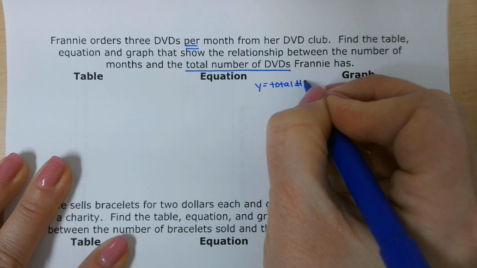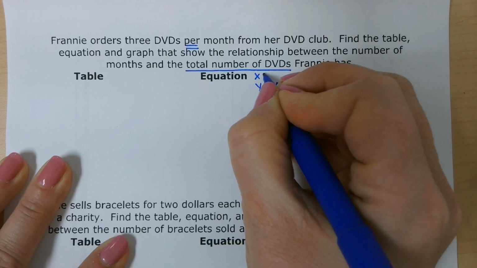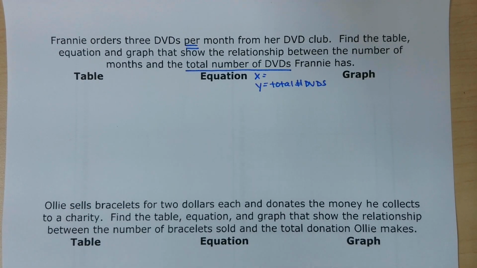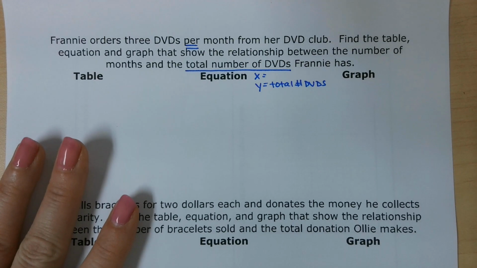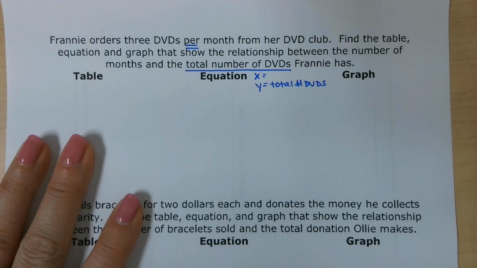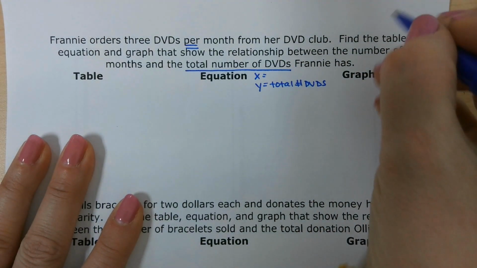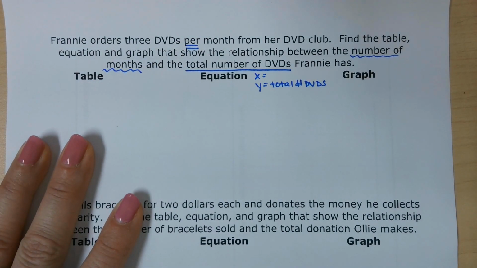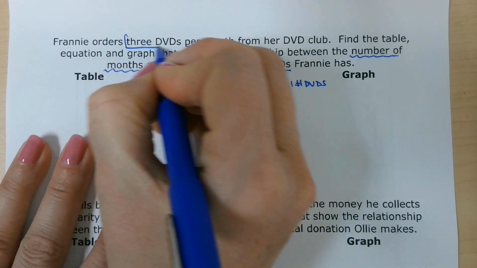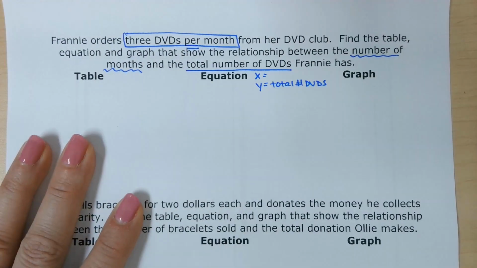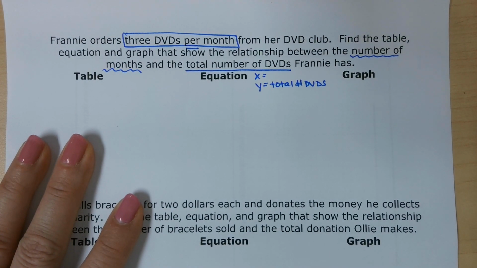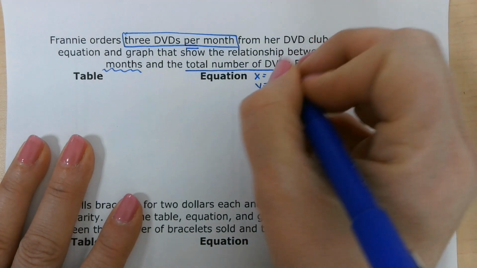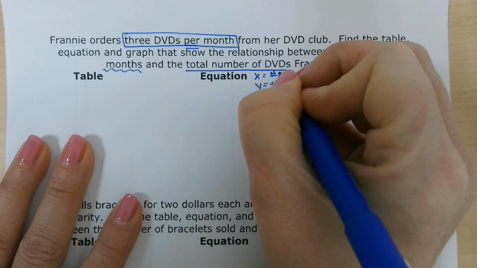Total number of DVDs. And then what's changing every single time, the input that is changing every time, is the number of months, because we know how many she gets per month is 3. So that's our rate. The rate of 3 every month, every 1 month. Okay, so our x is number of months.